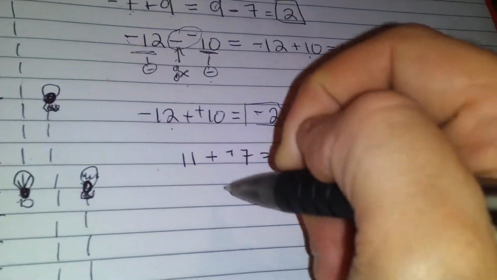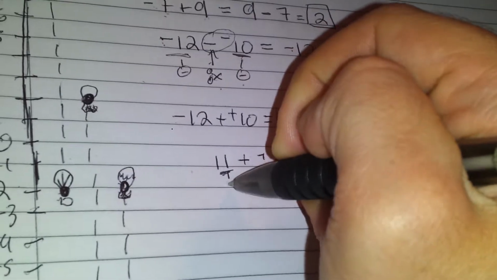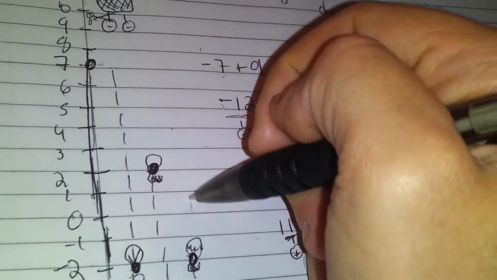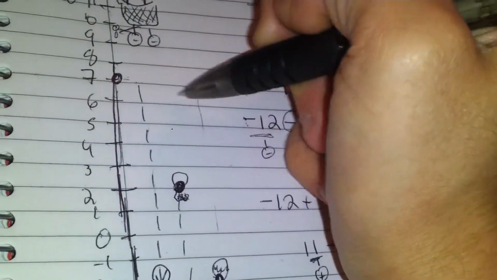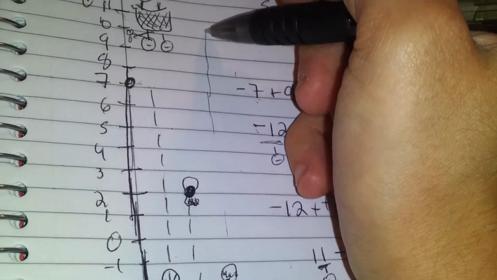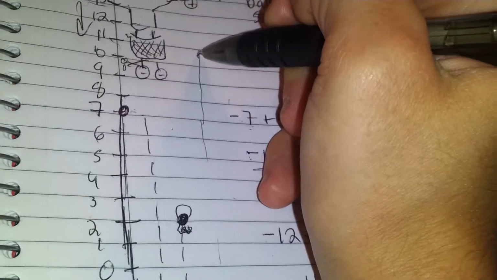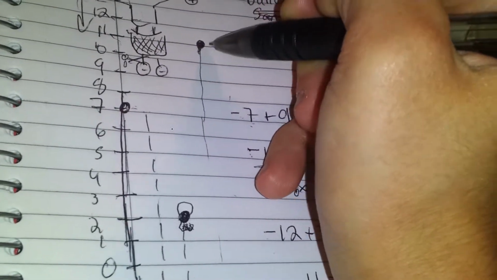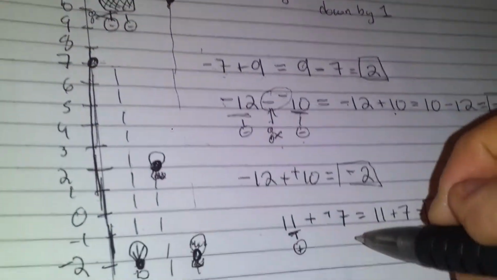Alright, now we have a lot of traveling to do. We started out with 11 little helium balloons on top. That means our balloon started at 0, but because we put on 11 balloons, it drifted upward to an altitude of 11.